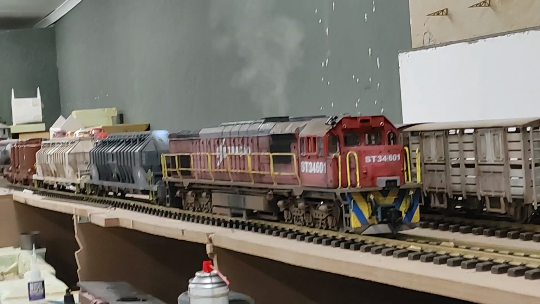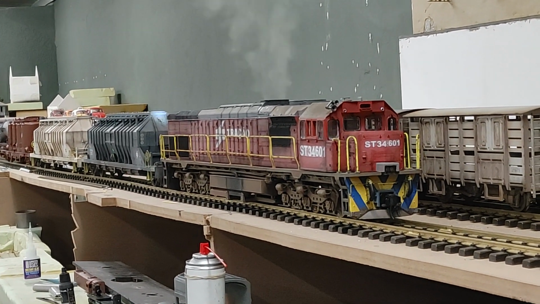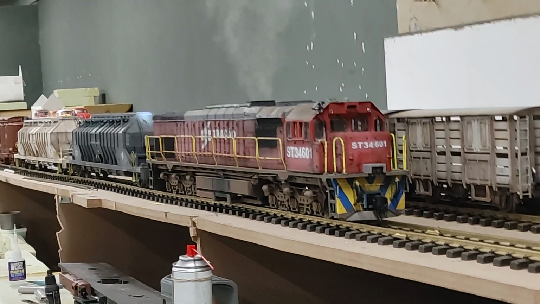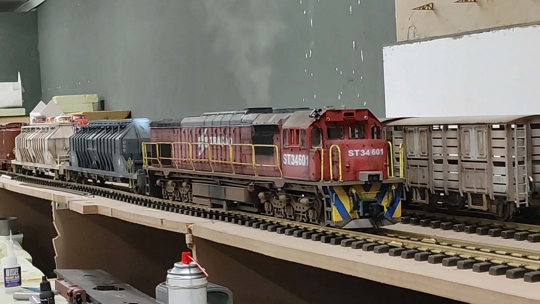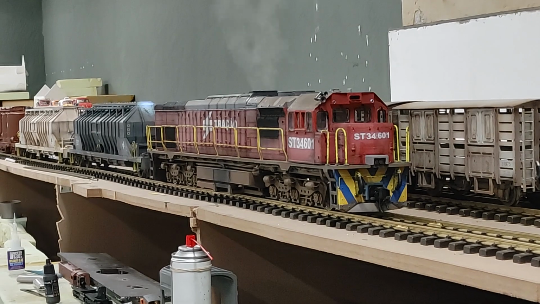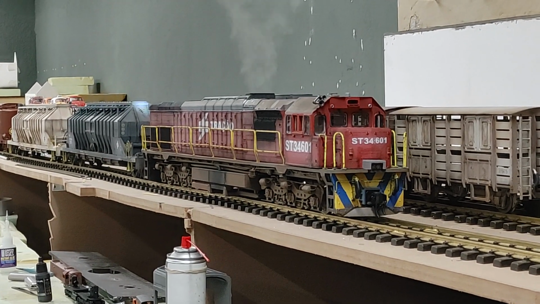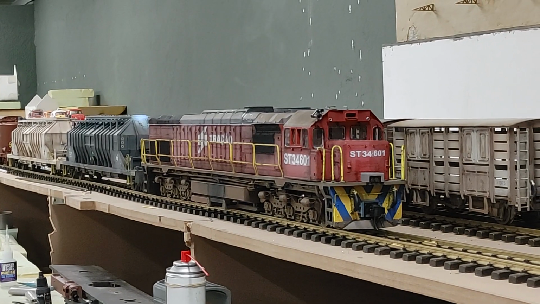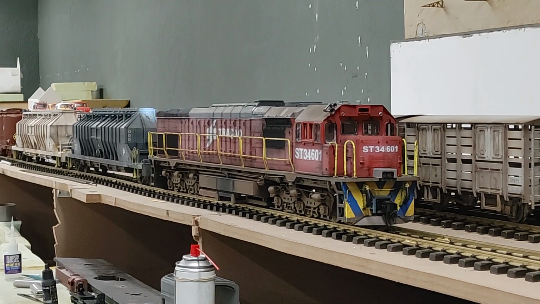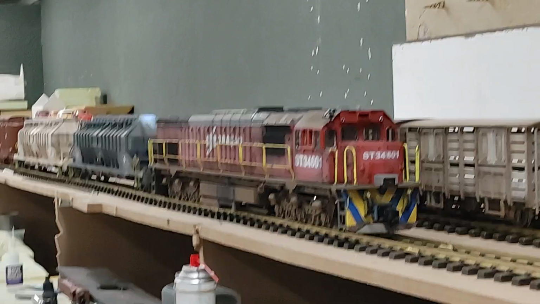Can you hear that fan as it tapers off, tapers off, tapers off? See? When it gets to maximum speed steps without me touching anything, it'll stop. There we go. So that's maximum revs now, maximum speed.